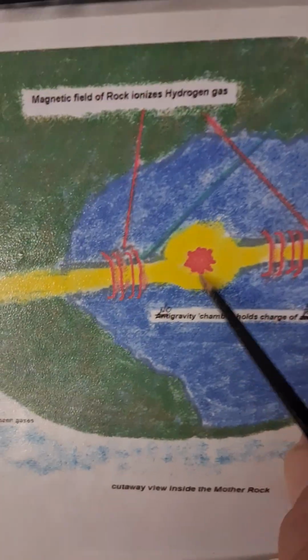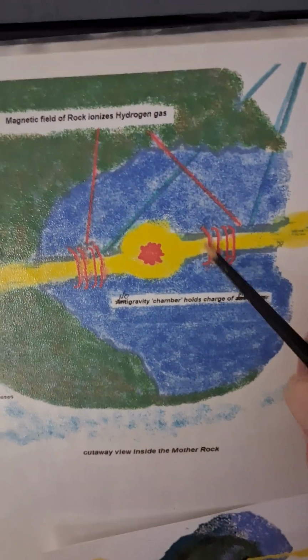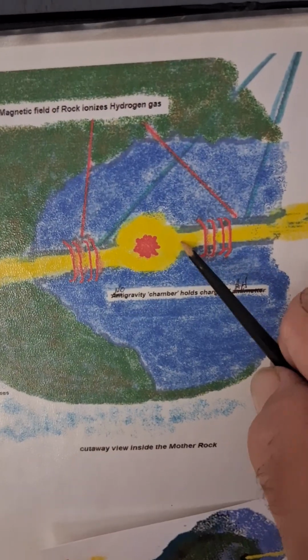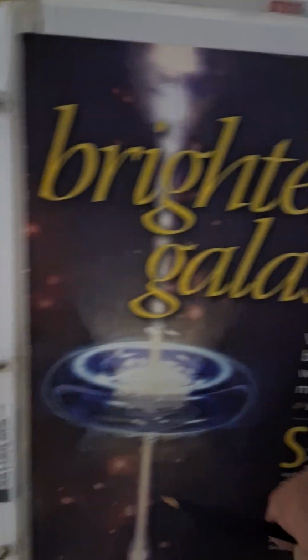Here's inside of it where we see the plasma. The antimatter turns into the plasma jets. Here's a magnetic field formed. It ionizes hydrogen, forms a Z-pinch right in here, produces stars. And it looks pretty much like this.